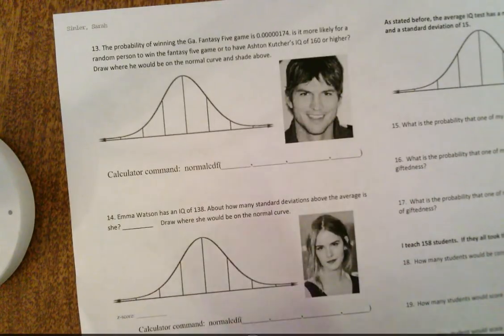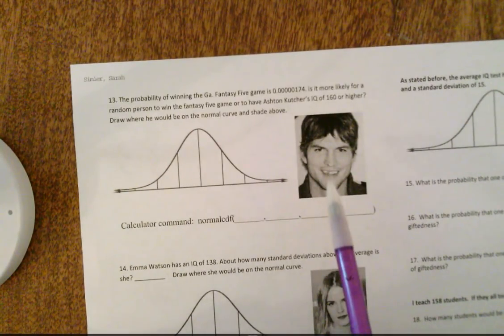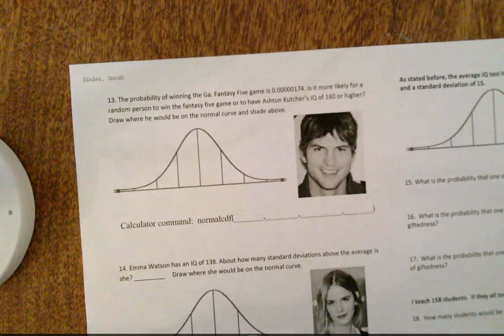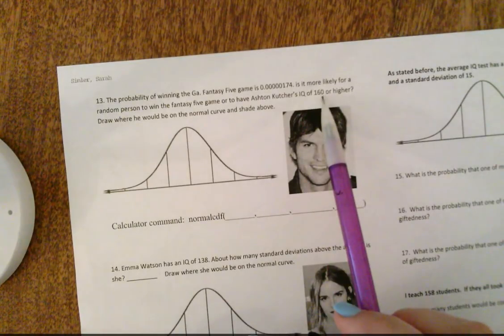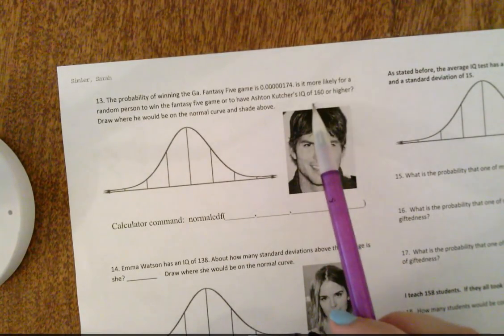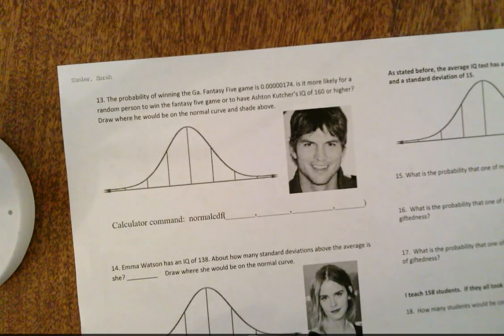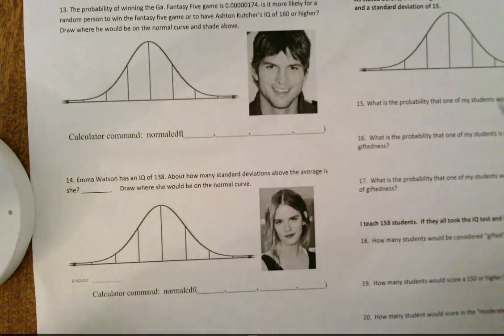For Ashton Kutcher, I want to know if it's more likely to have his IQ score or higher, or more likely to win the Georgia Fantasy 5 lottery, okay. So we have to see what the probability is of having an IQ of 160 or higher. And we'll see which one of these is better, okay? Which one's more likely, all right? The higher the probability, the better. That means you're more likely to do that, all right?